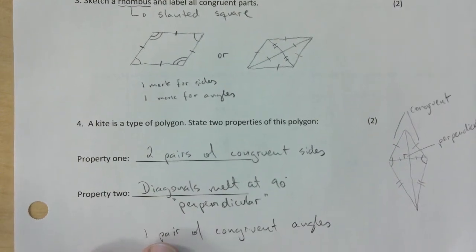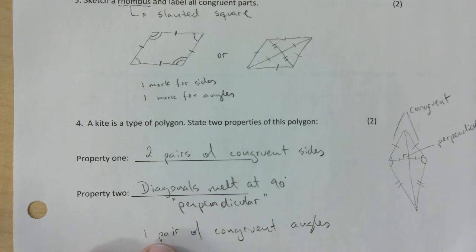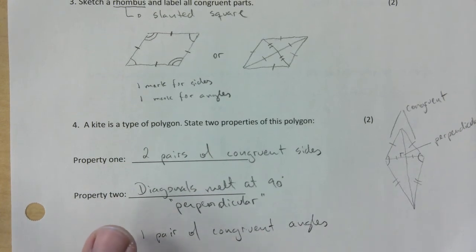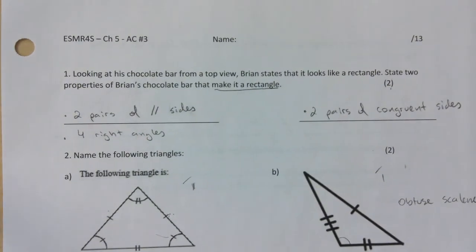Because if it's the kite, then it's not true, because it has 2 pairs of congruent sides. Okay, all 4 congruent sides. That would be, the very first question, sorry, I didn't read it.